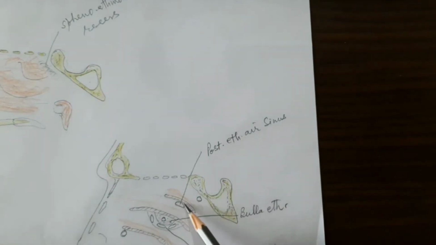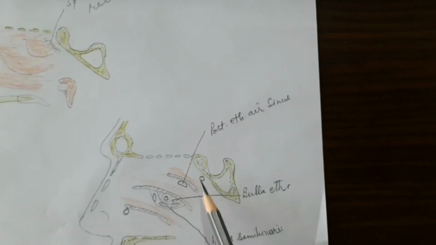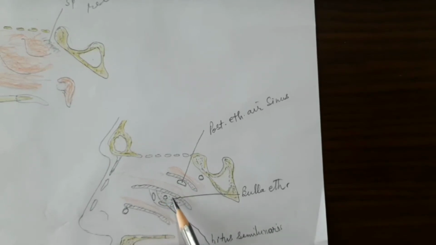Because we have cut the conchae, we can see the meatus. When we cut the middle concha, the middle meatus gets exposed, and then we can see that in the middle meatus there is an ethmoidal bulla, or bulla ethmoidale, which is a rounded swelling.